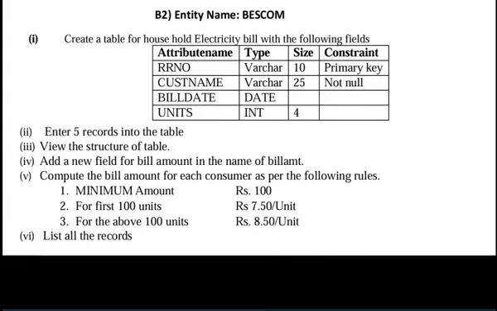If you see the question, here you have to create the table, call it as bestcom. On that bestcom, you are having attributes RR number, customer name, bill date and units. For this, you have to enter 5 records and then view the structure of the table.